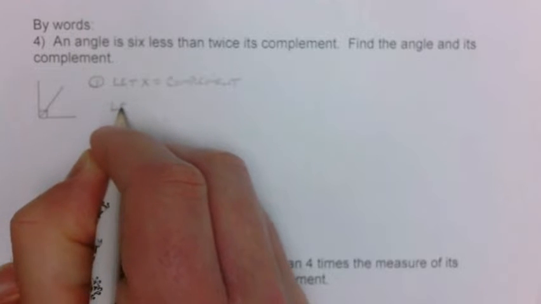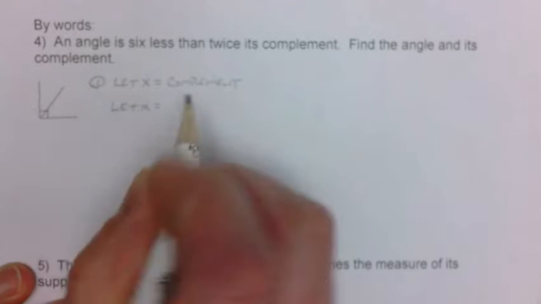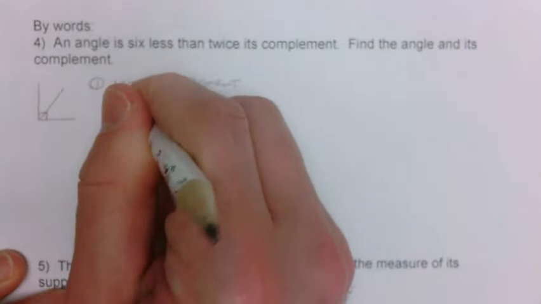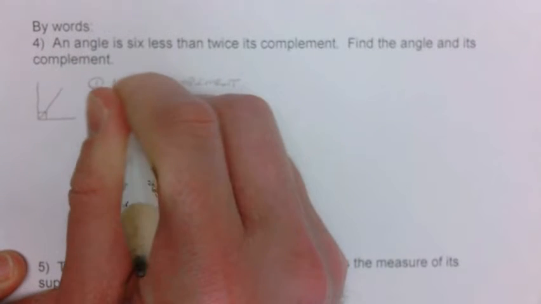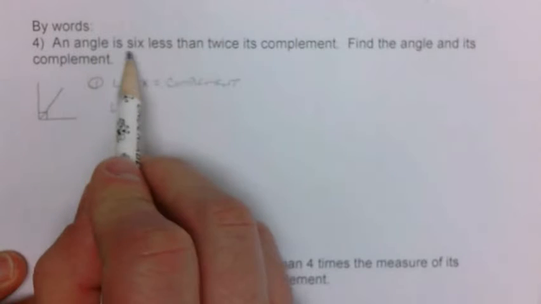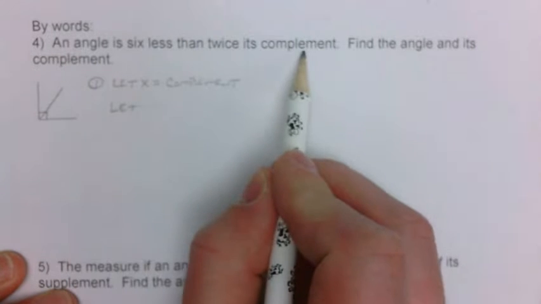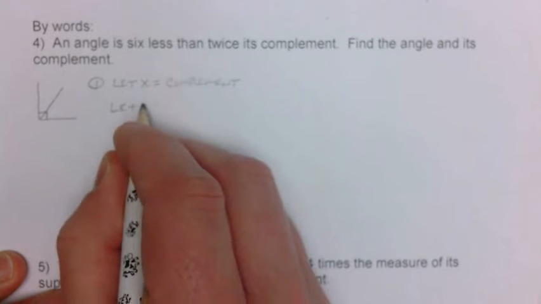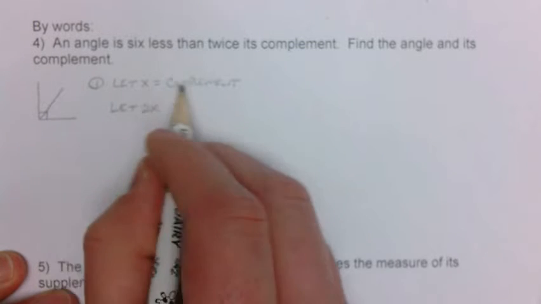If x is the complement and the angle is 6 less than twice the complement, I'm going to use another let statement to represent the angle. Twice the complement would have to be 2 times x, since x represents the complement.